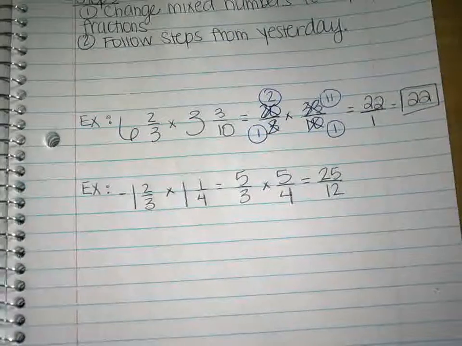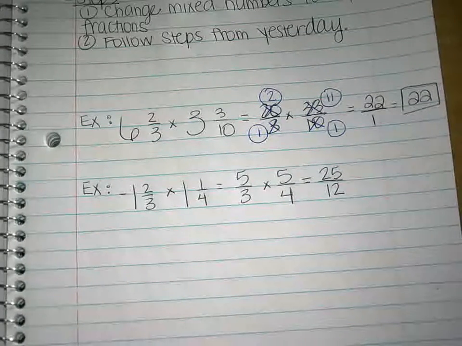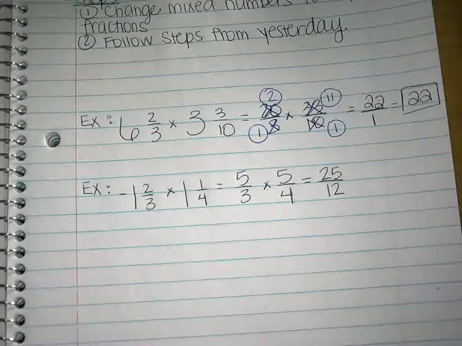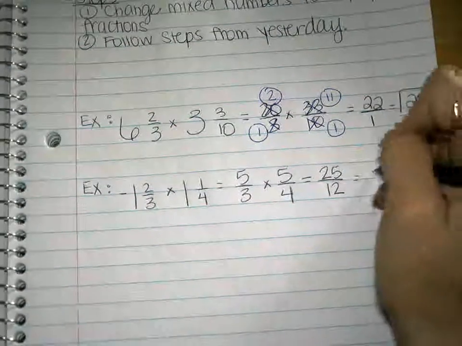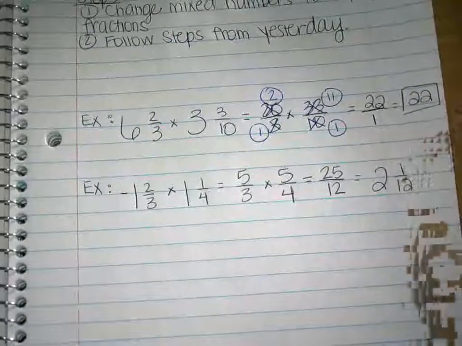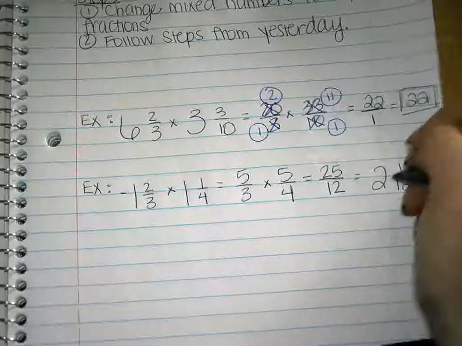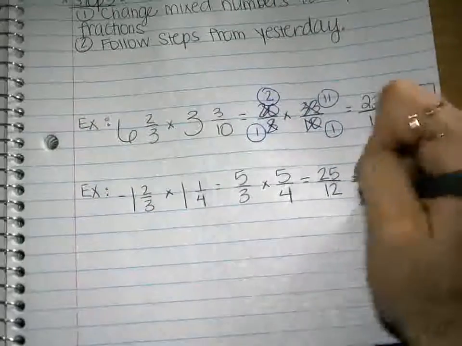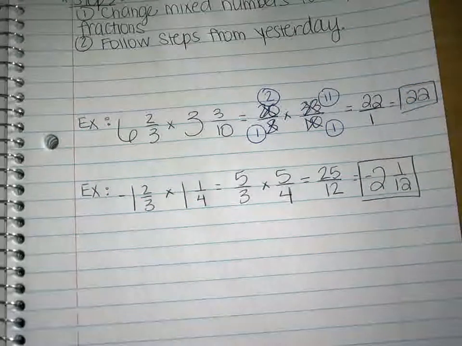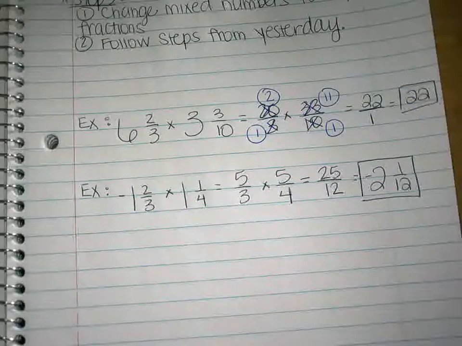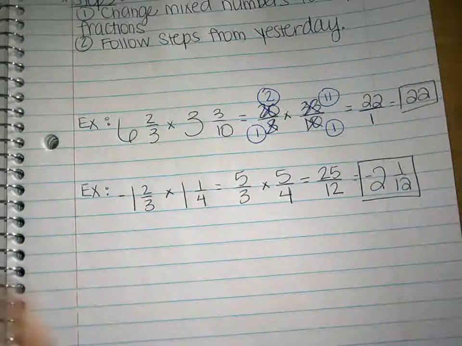So we did not have this type of problem yesterday. What is this called? Improper fraction. Are we allowed to have improper fractions? So we have to change it back to a what? So 25/12 changes to what? 2 and 1/12. And is it a positive or a negative? Negative. Very good. Why is it negative? Because it's positive and negative. Good. One's negative, one is positive.